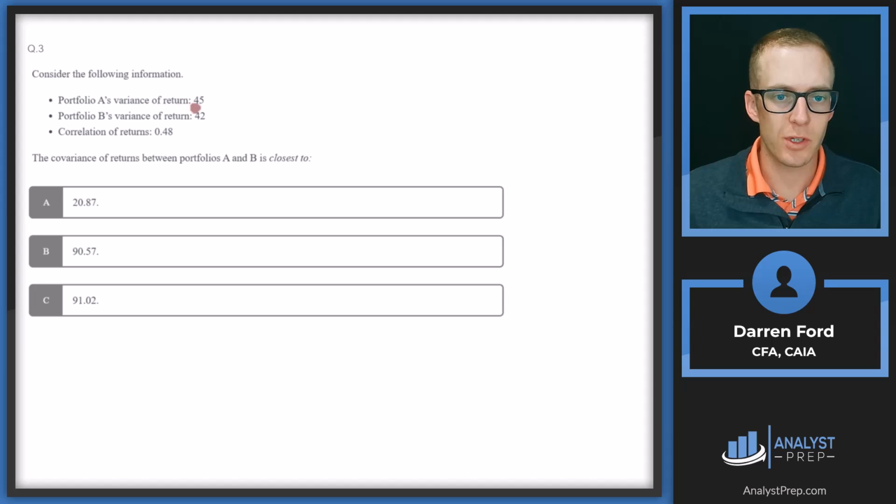Consider the following information. Portfolio A's variance of return is 45. Portfolio B's variance of return is 42. And correlation of returns is 0.48. The covariance of returns between portfolios A and B is closest to.